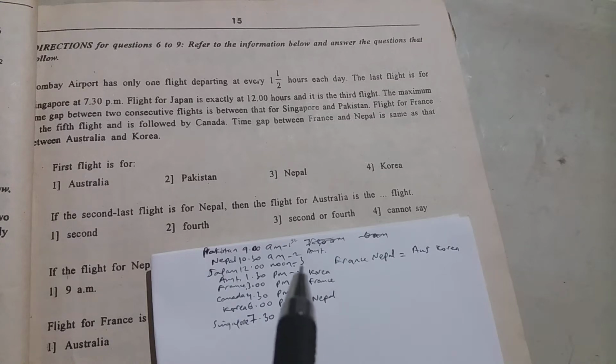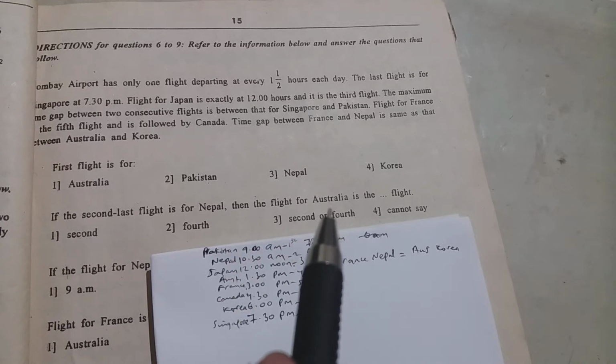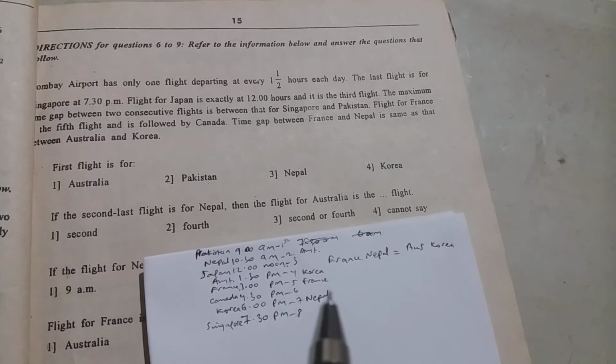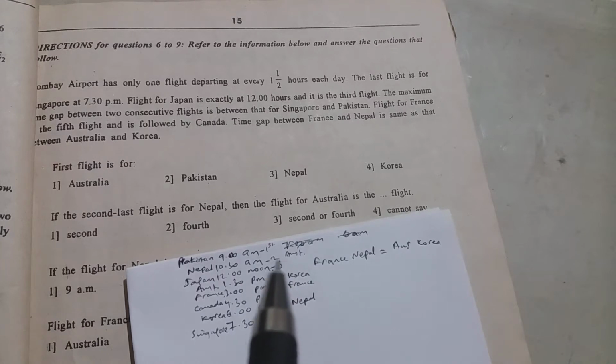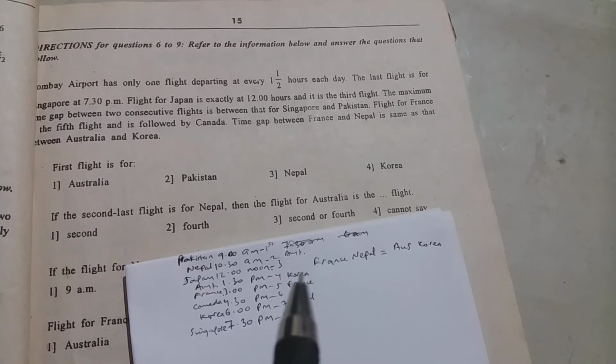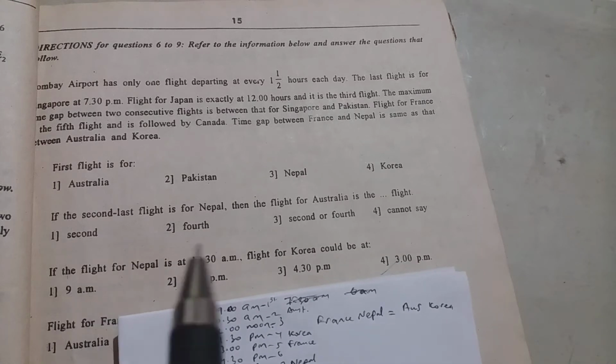If seventh is Nepal, second and fourth position can be Australia. So the particular position of Australia is not known, but it can be either second or fourth. So yes, option number 3, because you really don't know the order in which they are there. Maybe this is Australia, this is Korea, or maybe this is Korea, this is Australia. So in any order they can be fine, second or fourth.